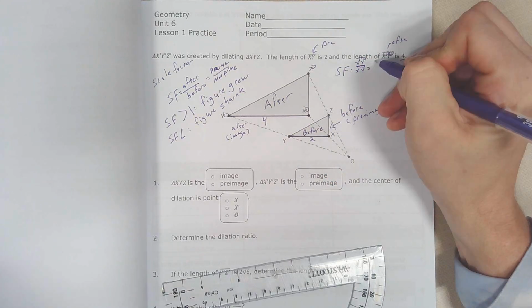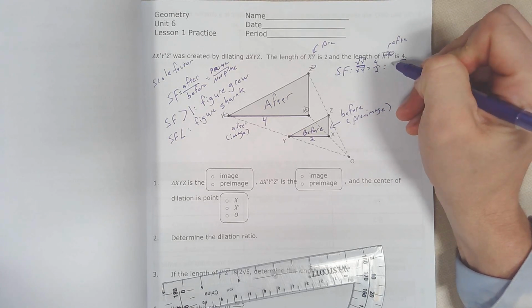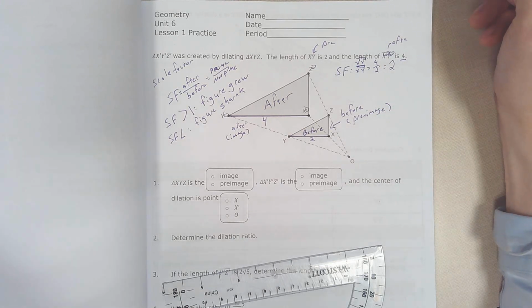That's going to equal 4 divided by 2, or 2 to 1.